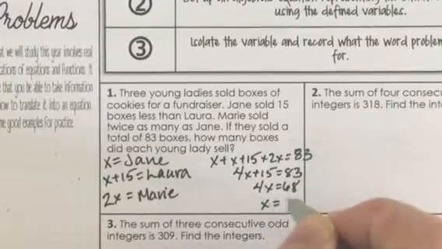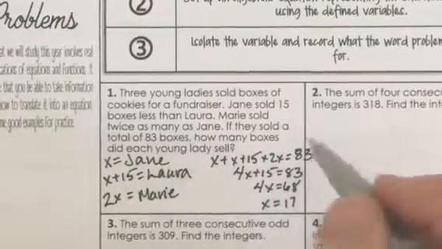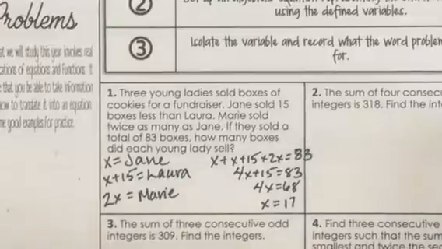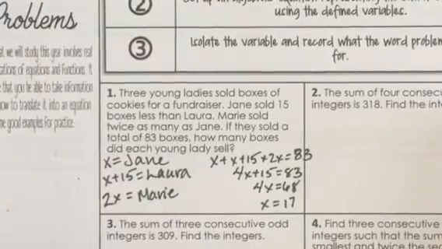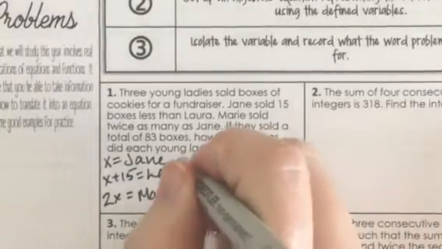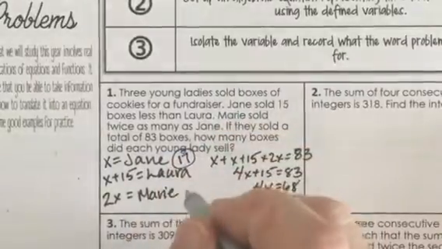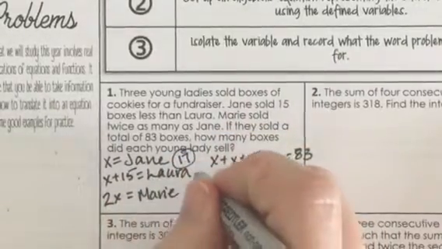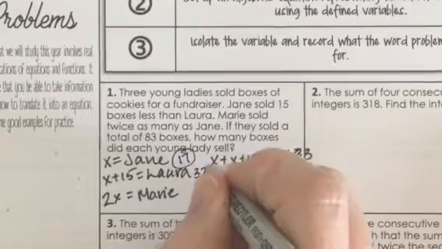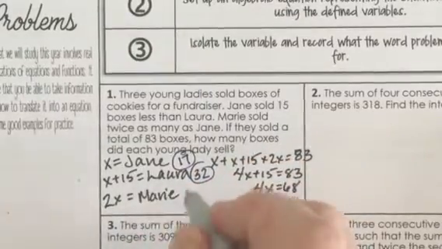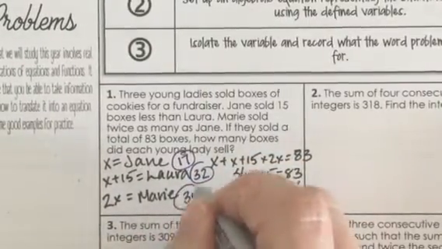Divide by 4, X is equal to 17. So in other words, we can say that Jane sold 17 boxes, Laura sold 17 plus 15, that's 32 boxes, Marie sold 2 times 17, that's 34 boxes.